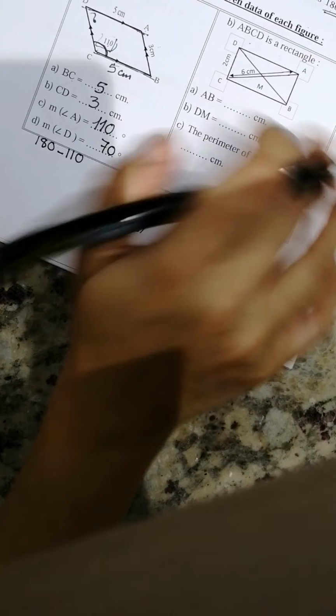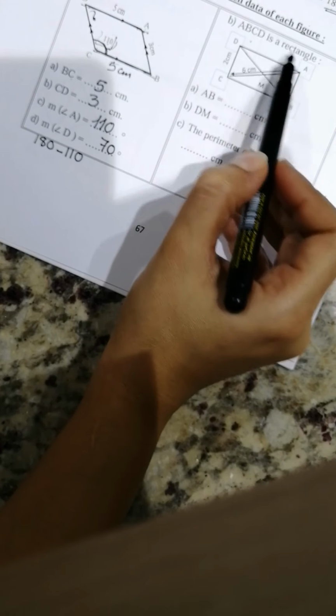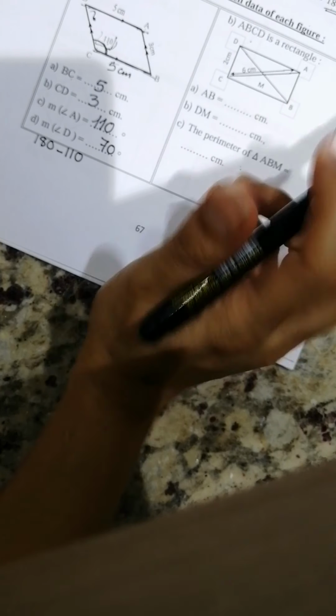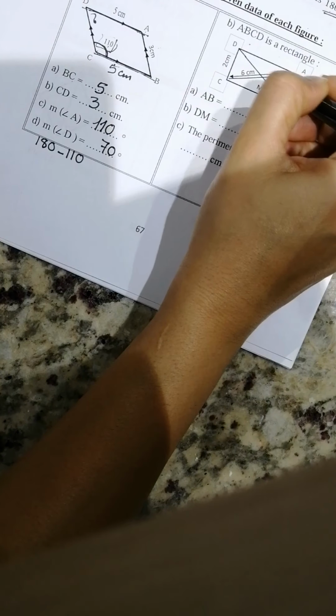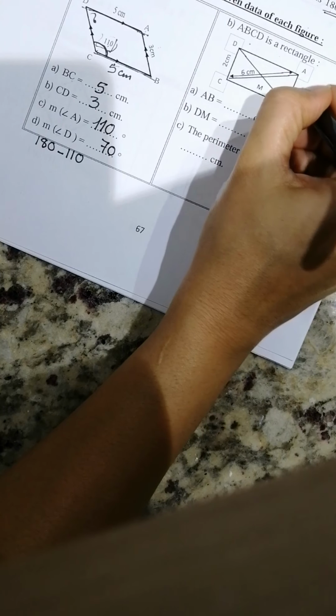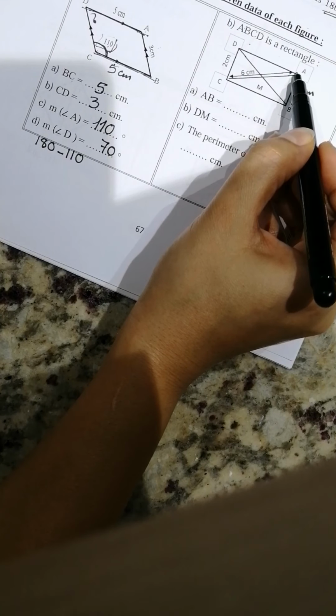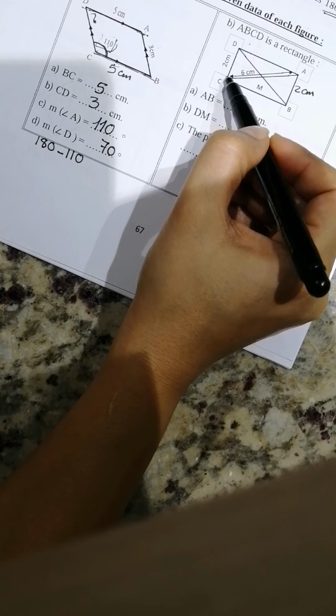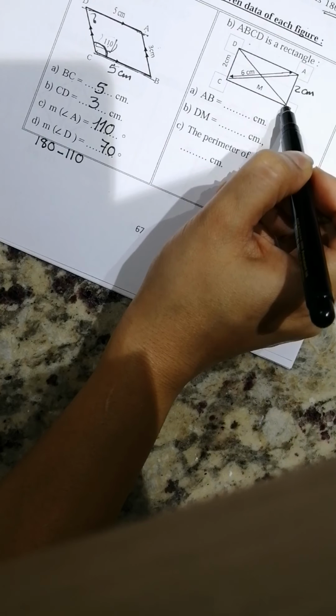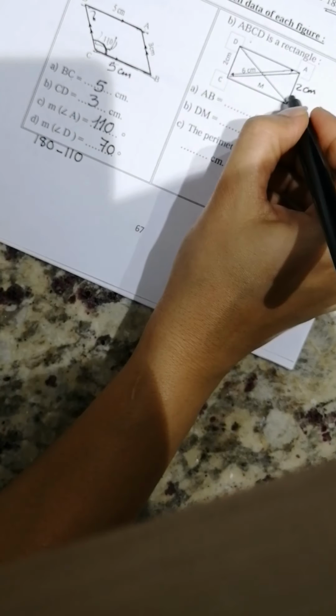Now let's look at this one. He is telling you ABCD is a rectangle. What do I know about the rectangle? I know that AB equals DC. So do it before you answer. This is 2 centimeters, so I go directly and write, and this is 2 centimeters. I know that diagonals are equal. So if all of AC is 6 centimeters, all of DB will be 6 centimeters. And the angles will be right angles. This is all the information I know about the rectangle.